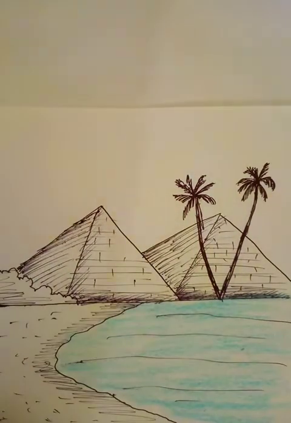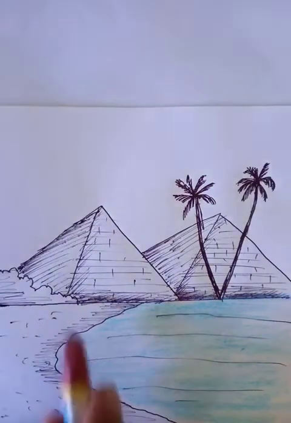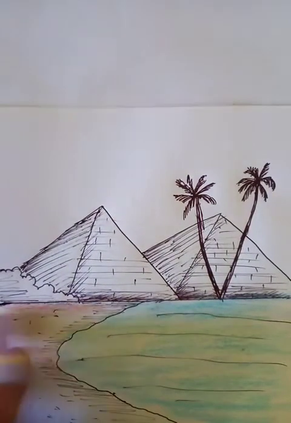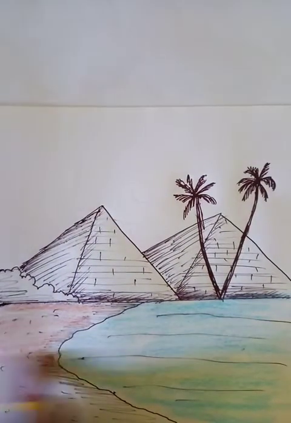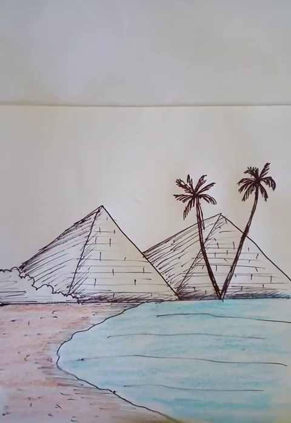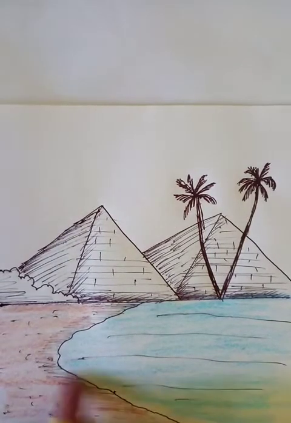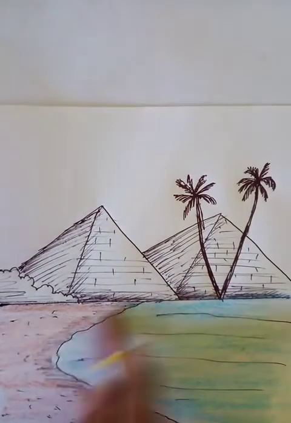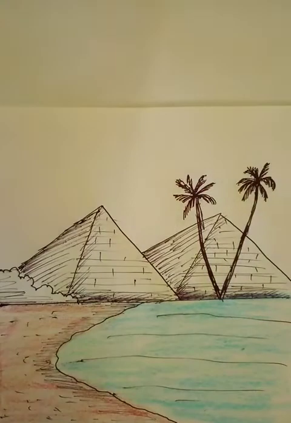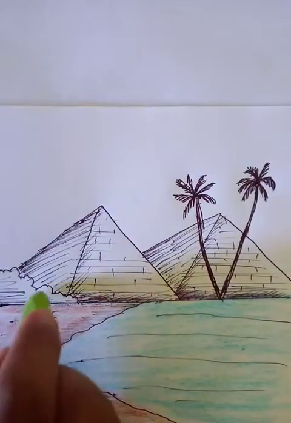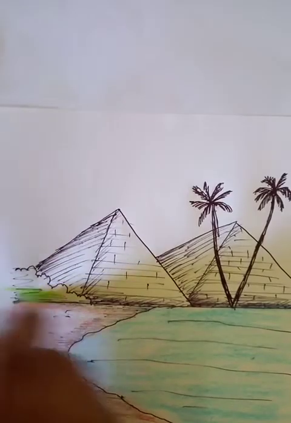Then we can put the sands here. Greens will be here.